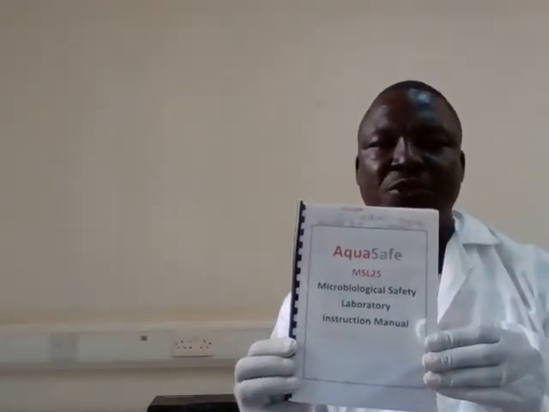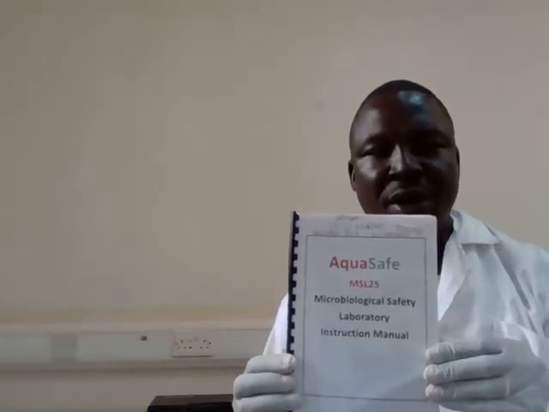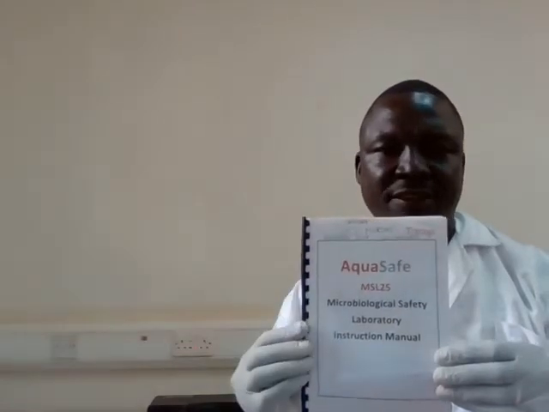Now, for every equipment, there are standard operating procedures or the manufacturer's instructions. They give you the manual that you have to read through before use. So it is very important for you to read this manual inside, all the procedures and all the precautions they are going to give you. So it is very important for you to read the manufacturers' and standard operating procedures.